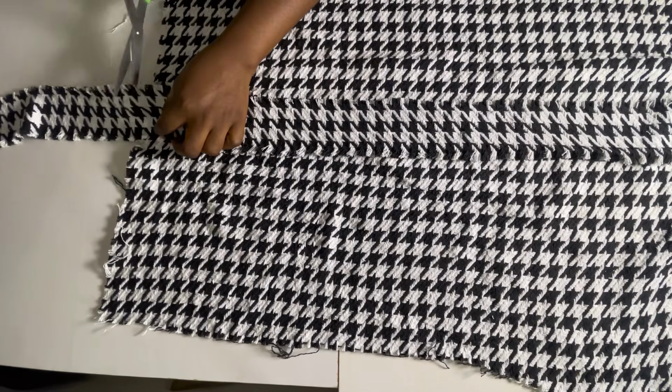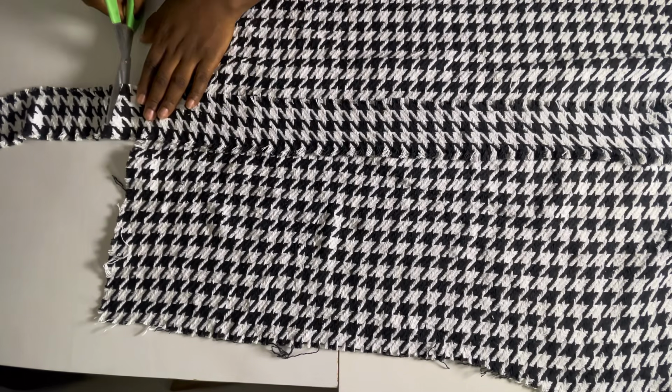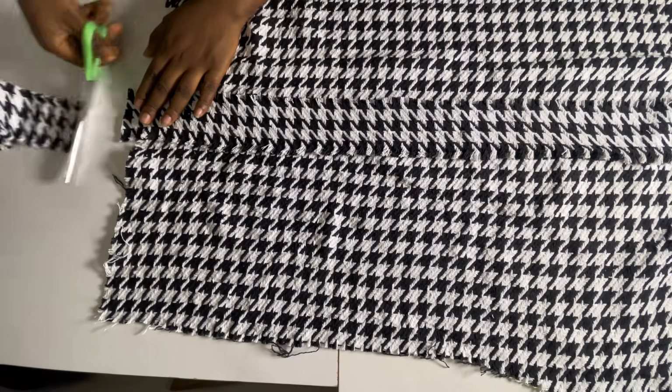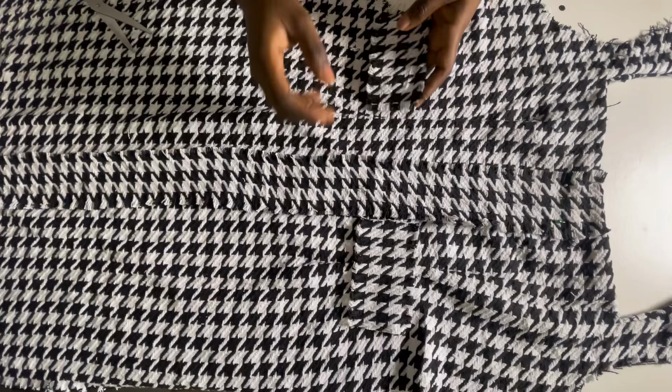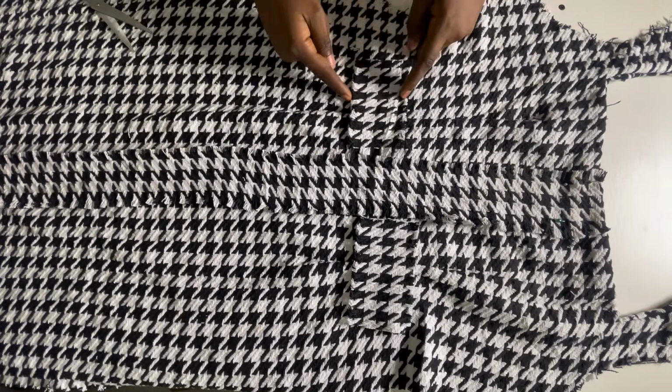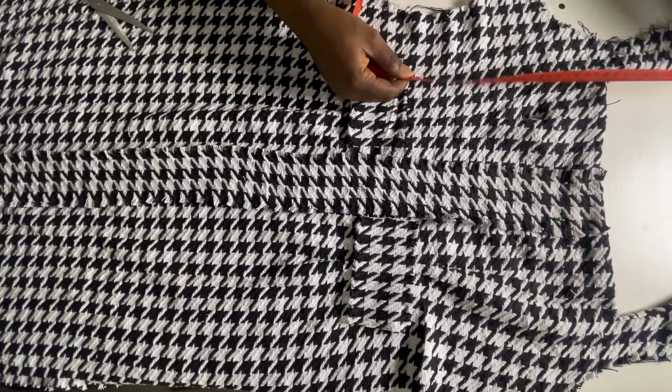So I'm just going to go ahead and cut out this excess part. Make sure you leave about 1 inch more at the excess. So for the ones on the side, I'm going to cut out this. It is 4 inches long and 3 inches wide.